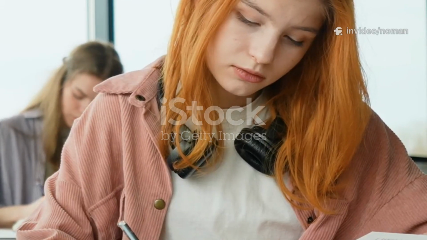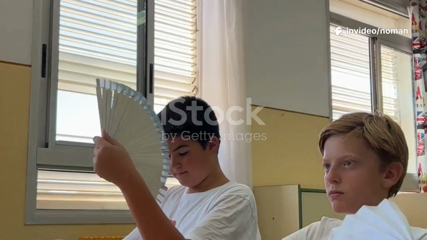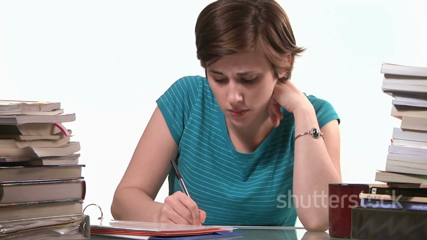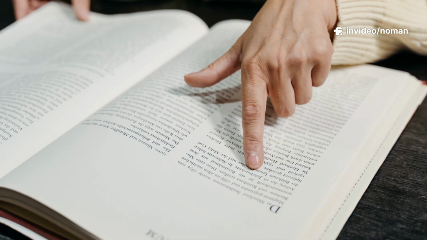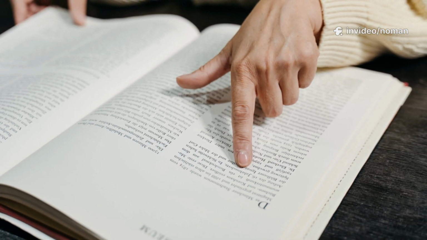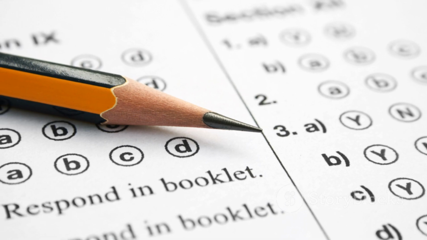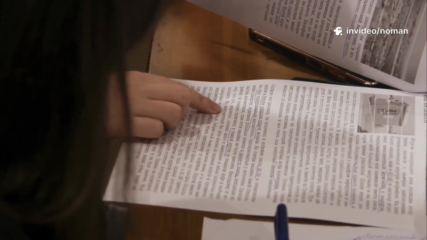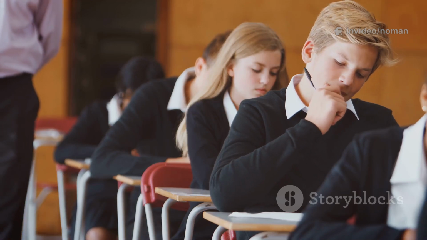Let's discuss some of the most common traps that students fall into with true, false, not given questions. The biggest and most frequent mistake is confusing false with not given. Many students will choose false simply because they can't find the information to prove the statement is true. But remember the rule: for a statement to be false, there must be information in the text that directly contradicts it. If there's no information either way, the answer must be not given. Always ask yourself, can I find a sentence in the text that proves this statement is wrong? If the answer is no, it's likely not given.